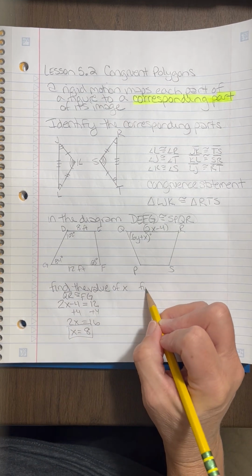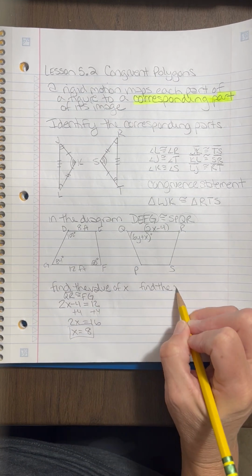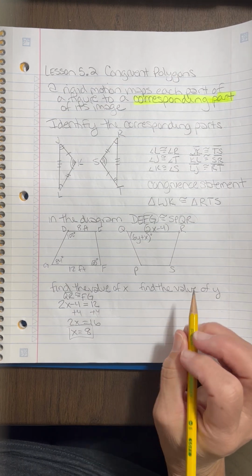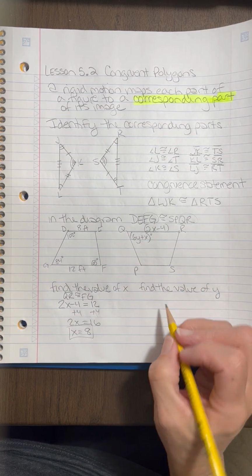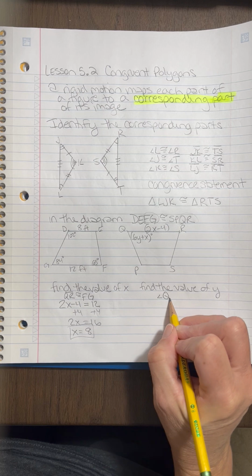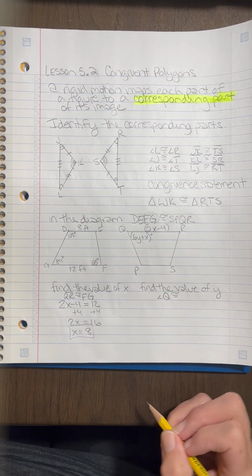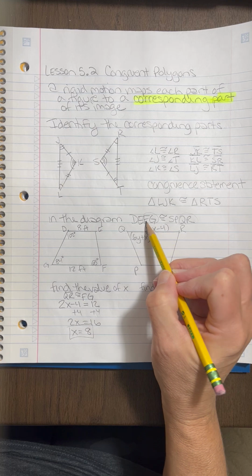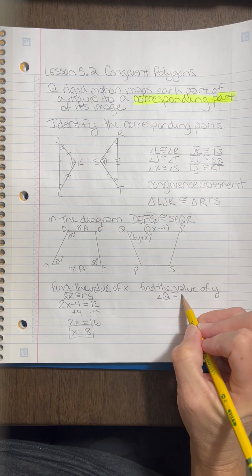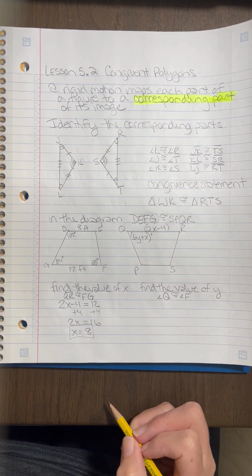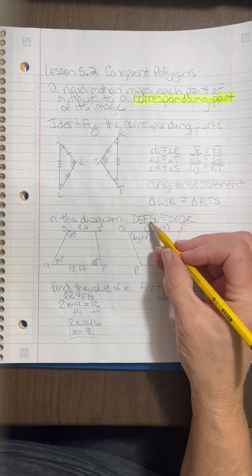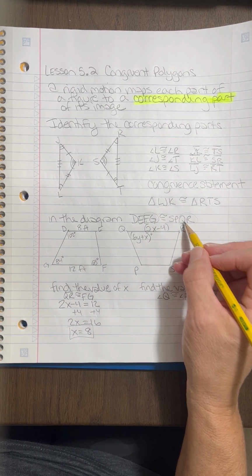All right, find the value of y. So here's the y that we're trying to find. It's in angle Q. We know angle Q is congruent to what? Look at the Q, find the same spot in the other segment, so it has to be corresponding to angle F. Okay, they're in the same spot in the congruency statement.